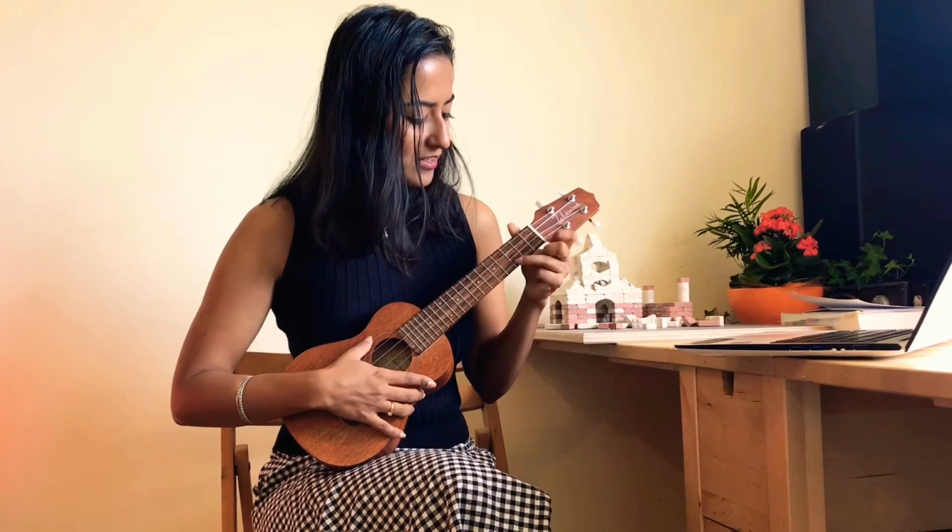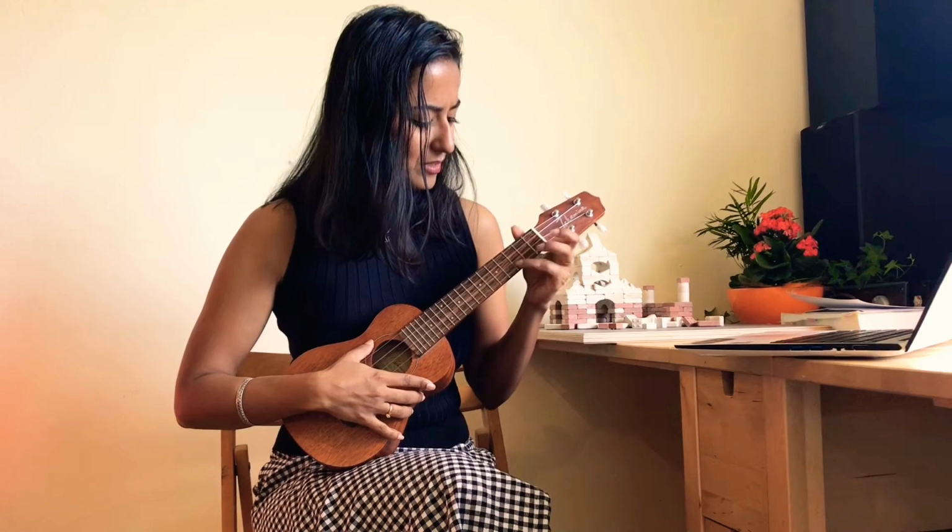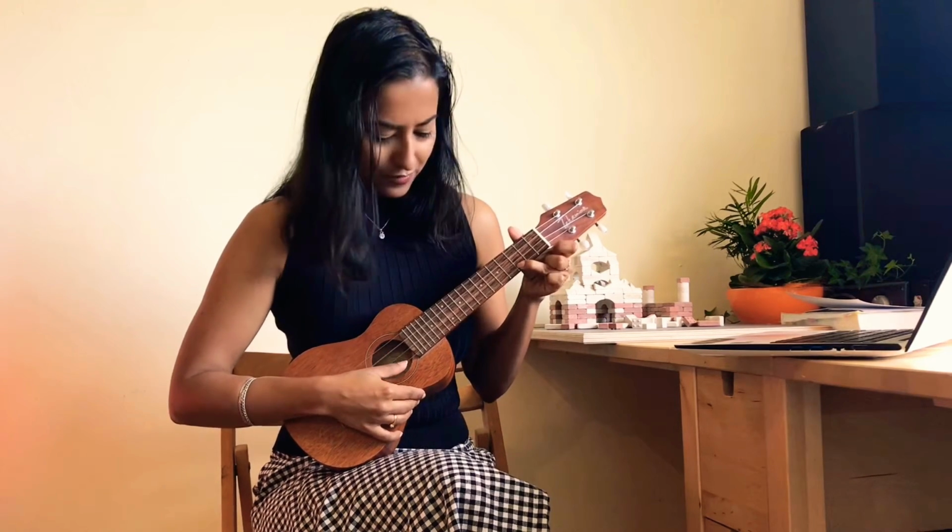Then you have the C major, which we all know. I play it like this, I think. Yeah, I play it with my ring finger, third fret of the bottommost string.